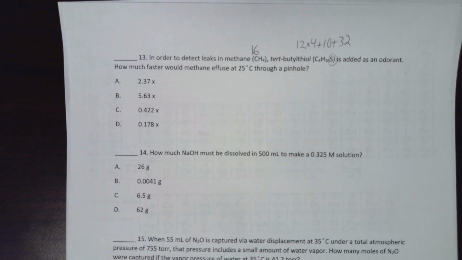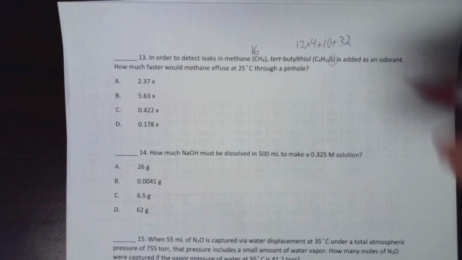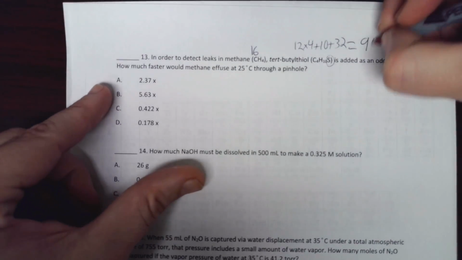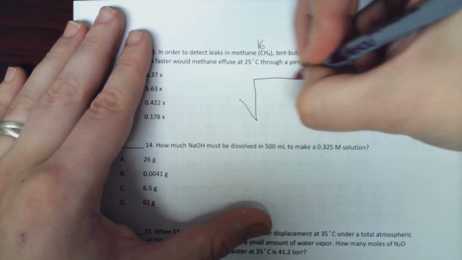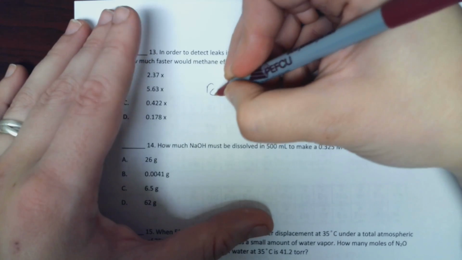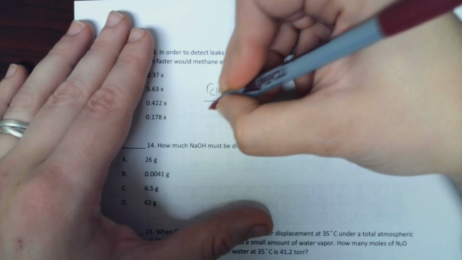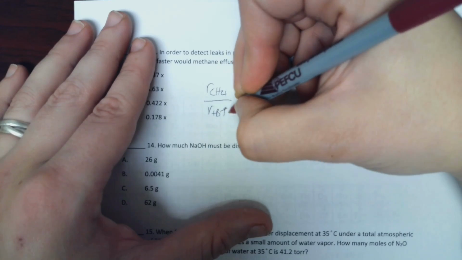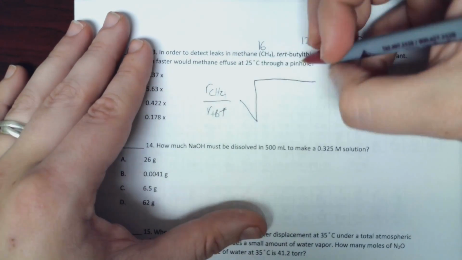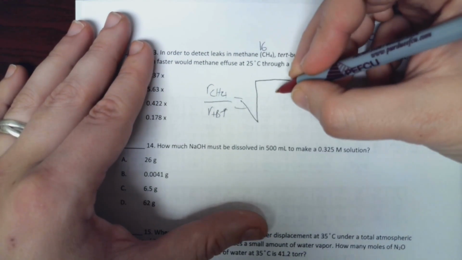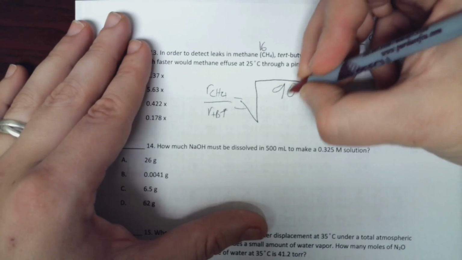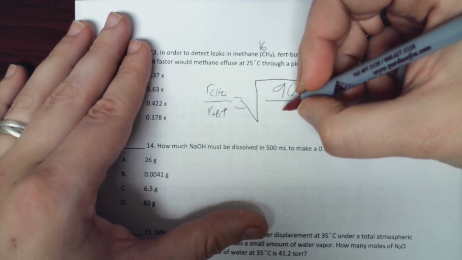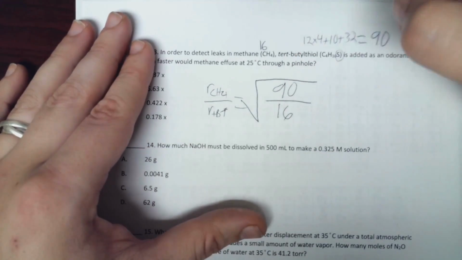So methane's going to leak out faster, but you don't need a lot of the tert-butyl-thiol to get that stinky smell. So the rate of methane over the rate of TBT is going to be equal to the square root of the molar mass of 2 over the molar mass of 1.